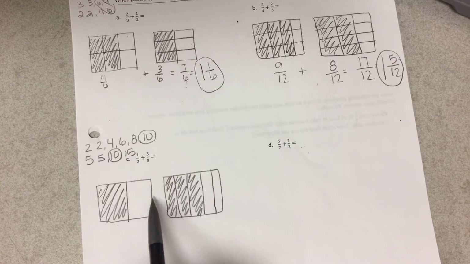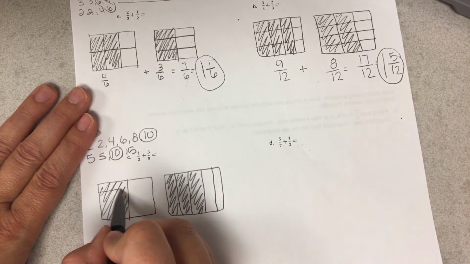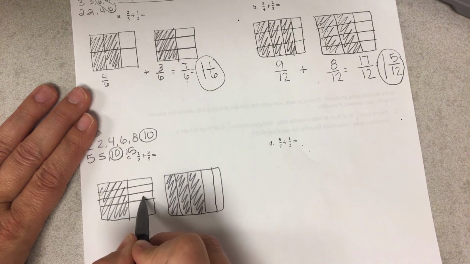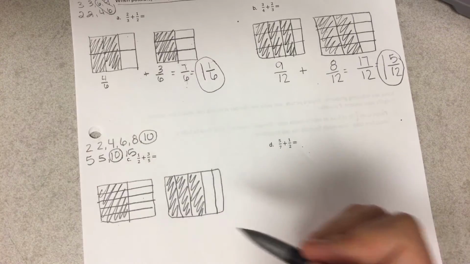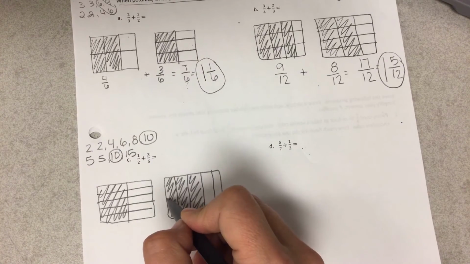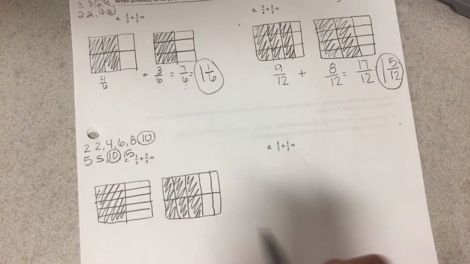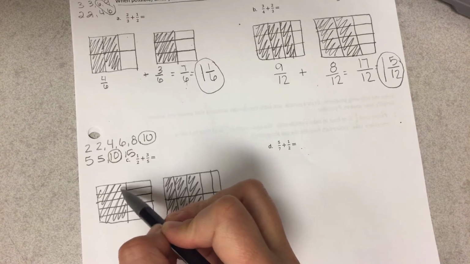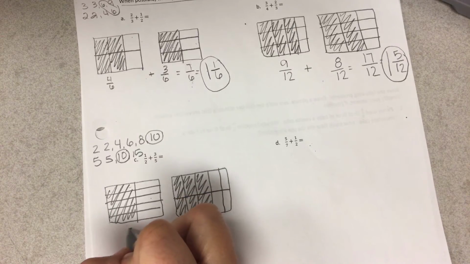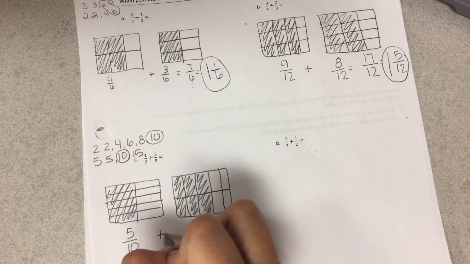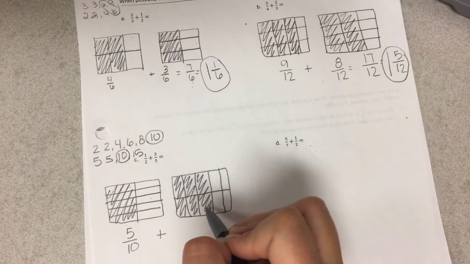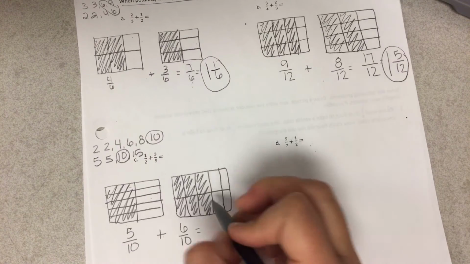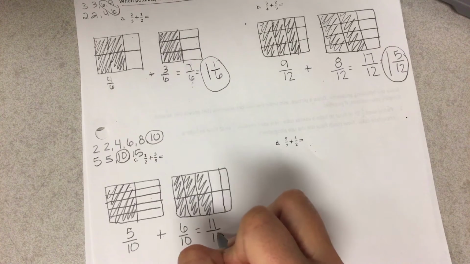So to change this half into 10, I need to make 5 different parts. So I need to kind of split it into 5s. 4 and 5. And to turn this 5 into 10s, I need to split it into 2, into half. Okay. So then what I'm going to do is I can go ahead and count this up. 1, 2, 3, 4, 5. So I have 5 tenths. And then I'm going to add up 1, 2, 3, 4, 5, 6, and I have 6 tenths. So if I add this up, I have 5 plus 6 is 11, and I have tenths.